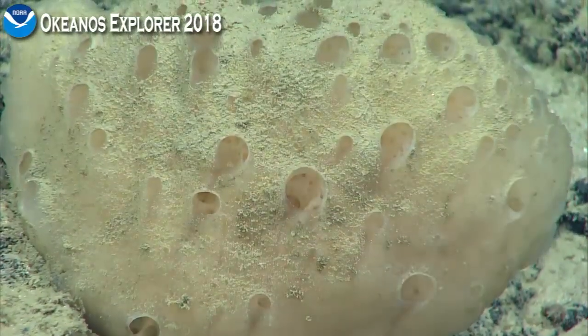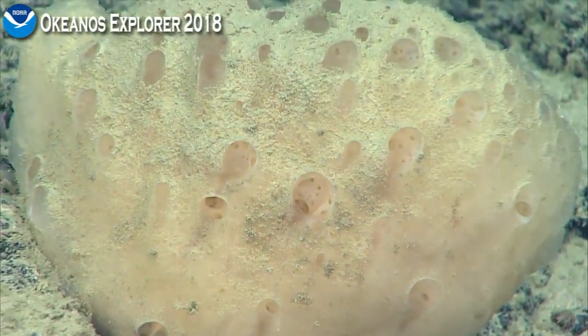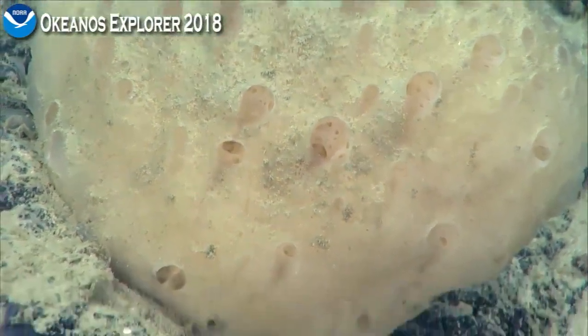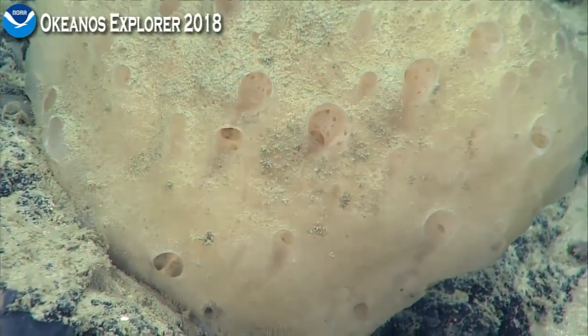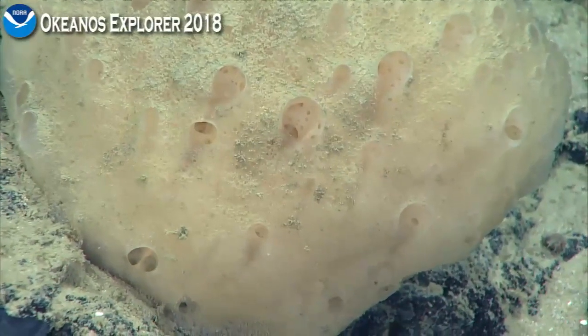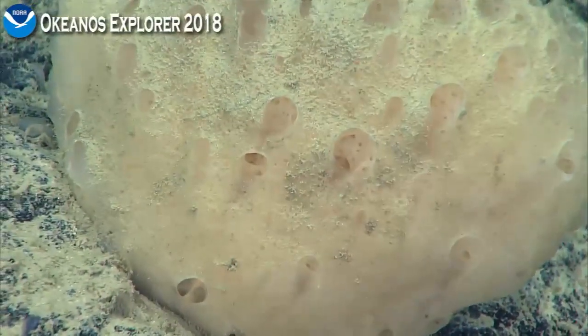Hexactinellid. Let's see, video sponge. So a glass sponge rather than a demosponge, but I am not a hexactinellid sponge expert at all. So I'm not exactly sure what this is.